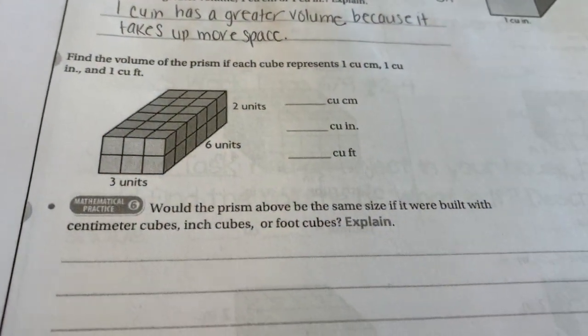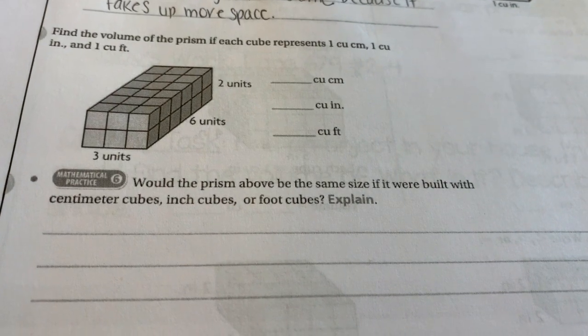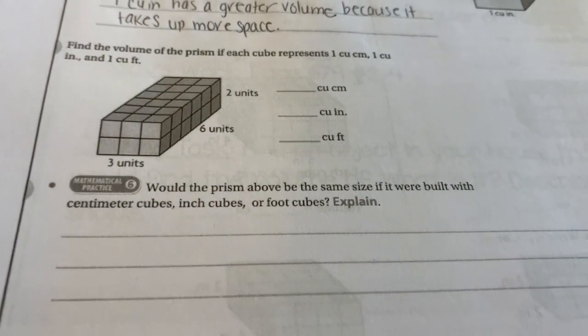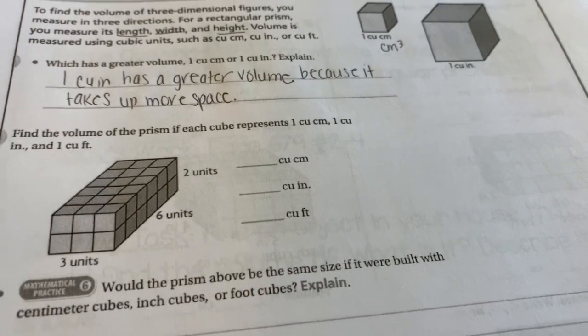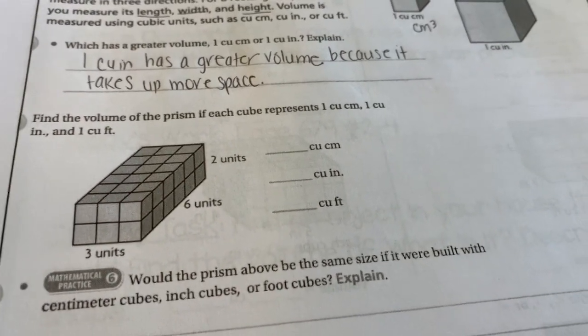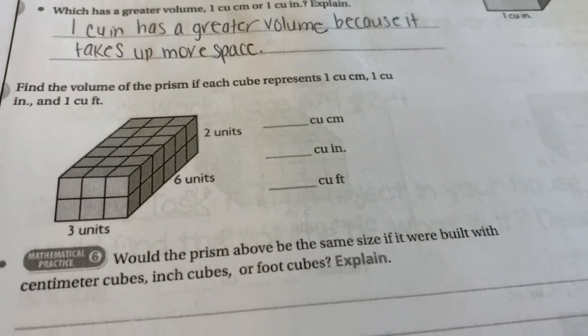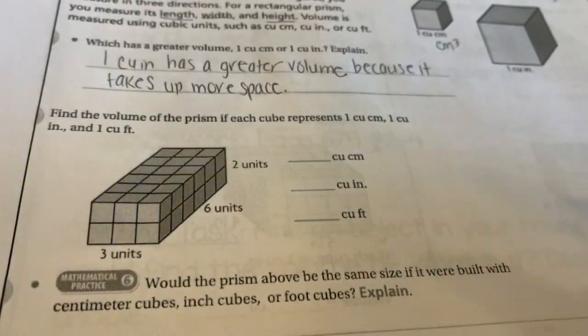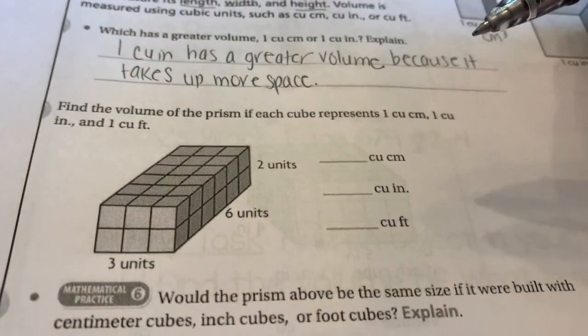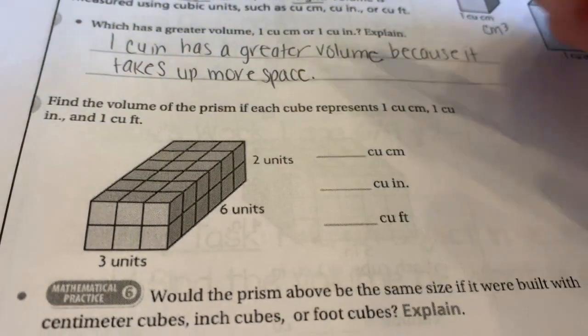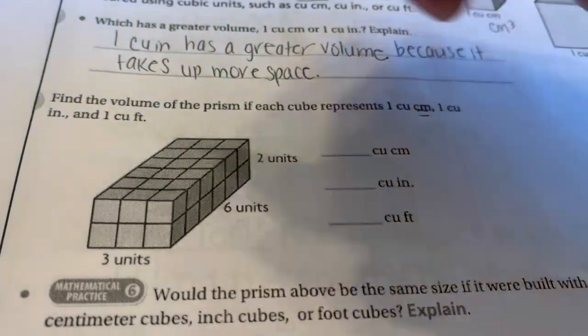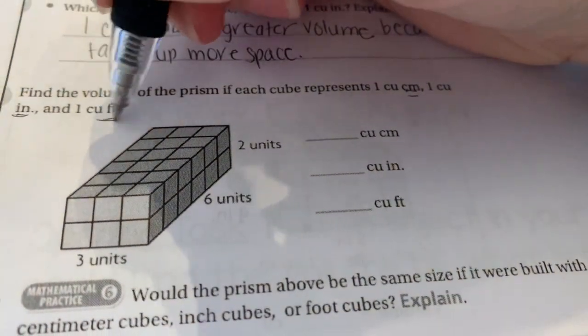Okay, so now let's figure out how we can find the volume. We're going to be looking at figures that have quite a few cubes in them. So can you simply count all of them? Yes, you certainly can, but sometimes there's so many cubes that it's a little bit tough to just count them all, so I would like to try to help you guys figure out a little shorter way. So first they're saying they want us to find the volume of the prism if each cube represents a cubic centimeter, a cubic inch, and a cubic foot.